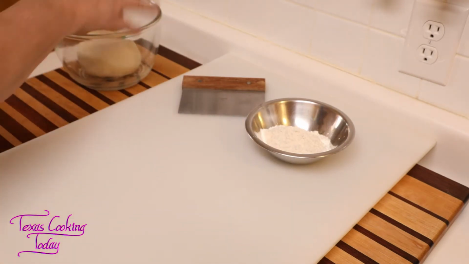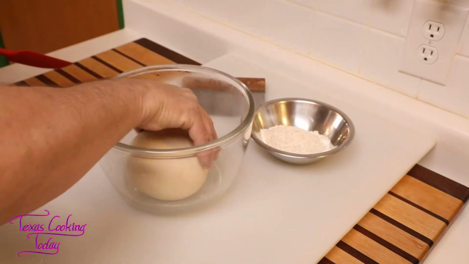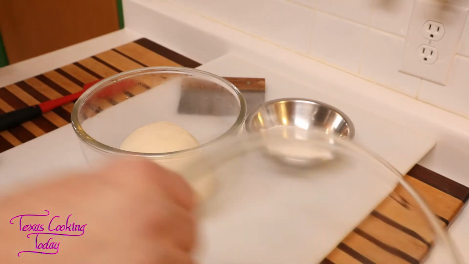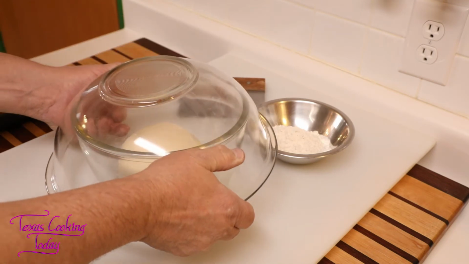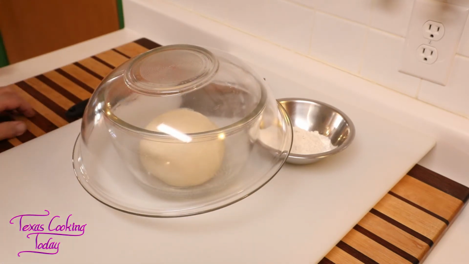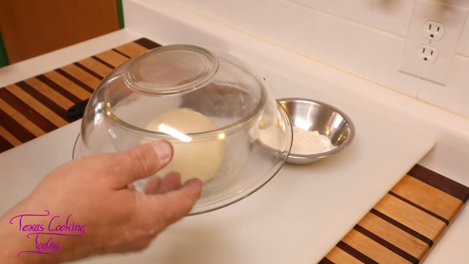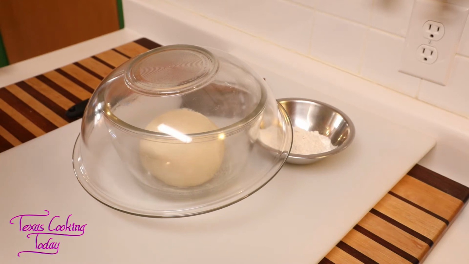Okay, goes back in the bowl we rose it in the first time. Put the same cover back on, give it plenty of time. That's all there is to it. Bread making is not a difficult thing, and you should not make this a difficult thing. Just knead the dough, throw it back in there, let it rise again, and be patient. That's really the big thing in making bread is patience.